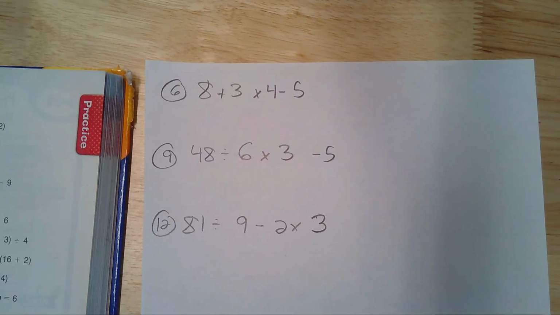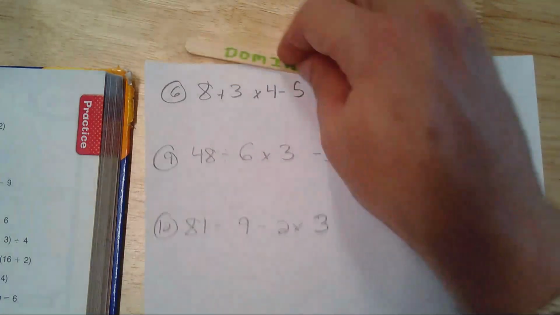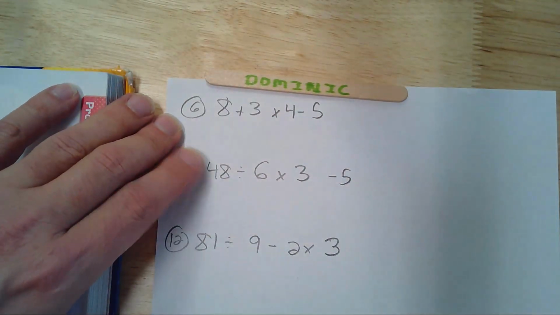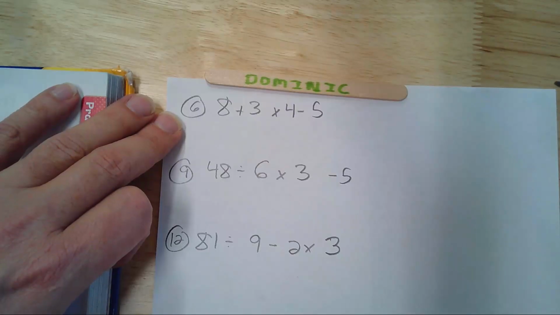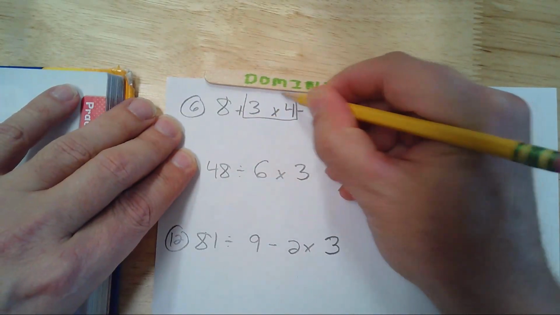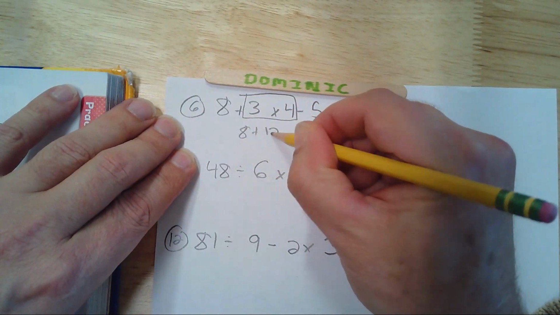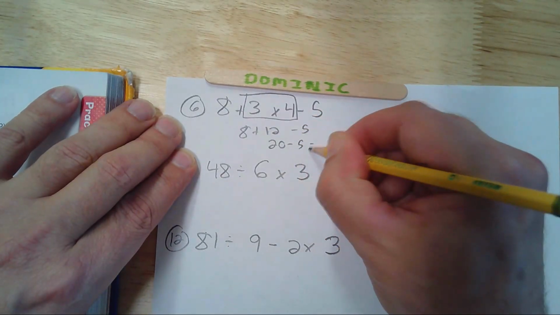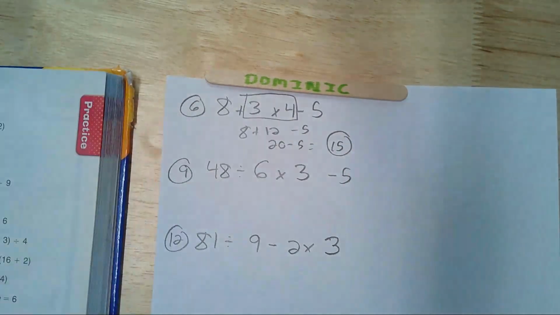First one. Walk me through the steps, Dominic. So for the first one, I did 3 times 4 is 12. Then I did 8 plus 12, which would be 20. Minus 5 is 15. 15 is the correct answer.